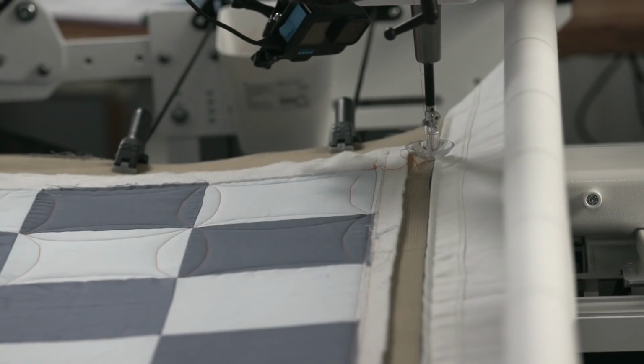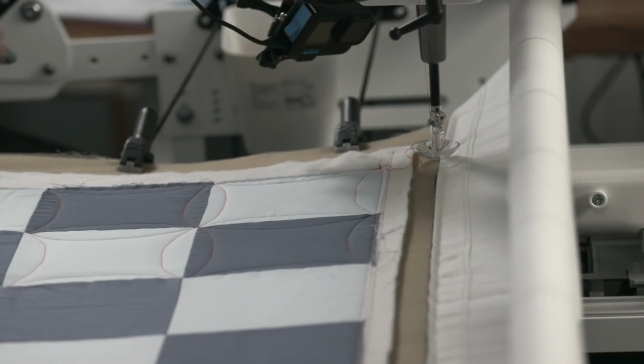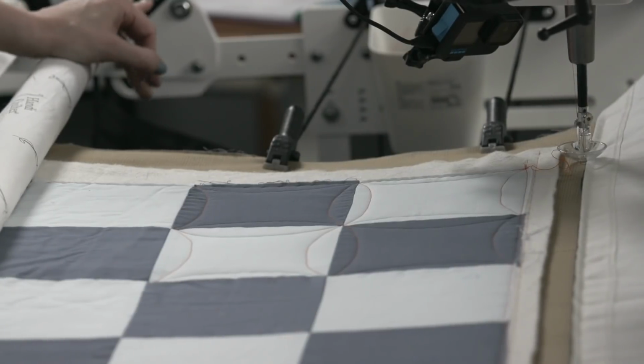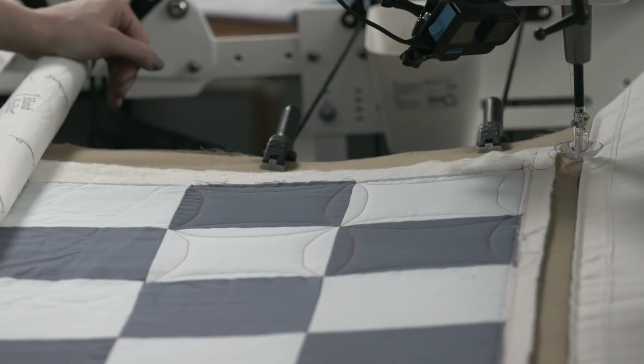All right, so this is the basic continuous curve. It looks great. It's got a few other names too. Some people call it orange peel. It's like a classic quilting design. But you're going to show us some different versions of this now, right? Yes. Okay, I'm so excited.